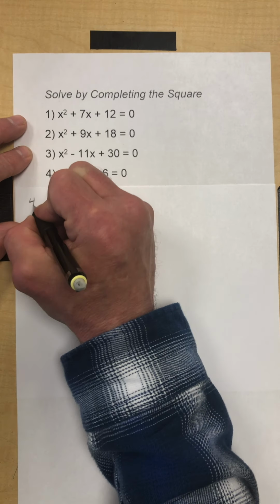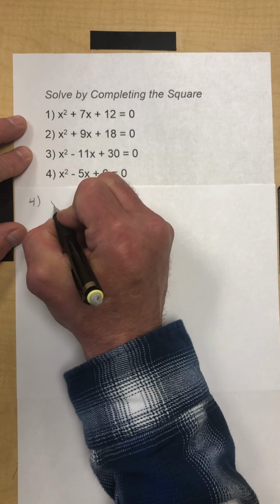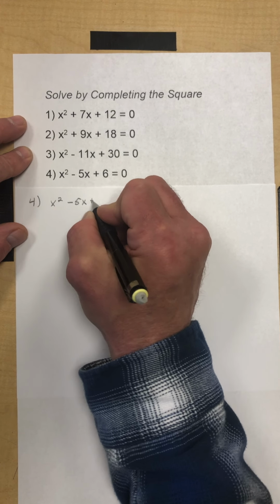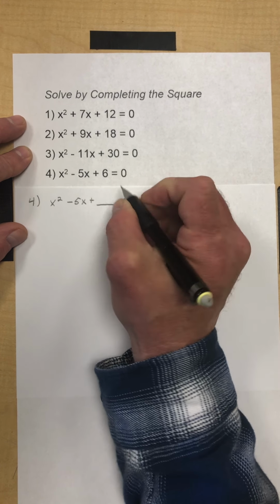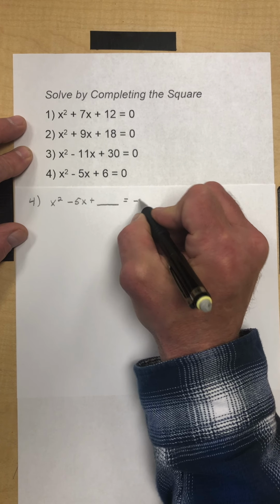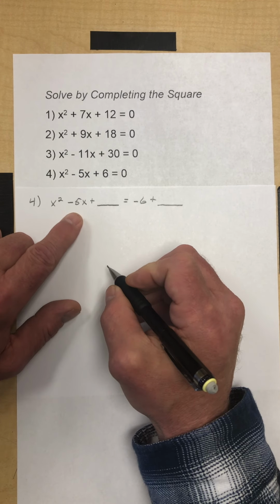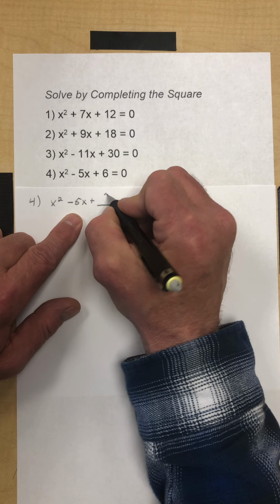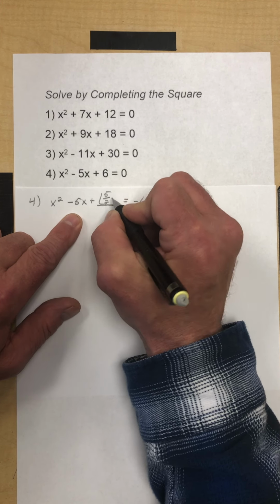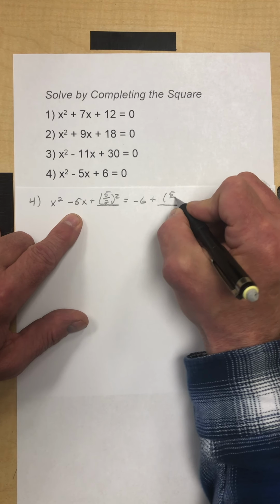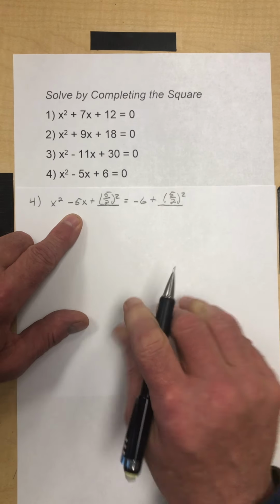Again, keep the quadratic term, keep the linear term together. Take that constant term, move it over so it becomes -6. Now we complete the square, so we take the 5, we divide by 2, and we square that. So if I add it to the left-hand side, I have to add it to the right-hand side.